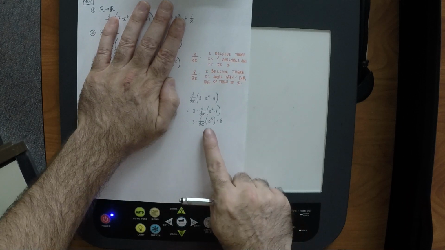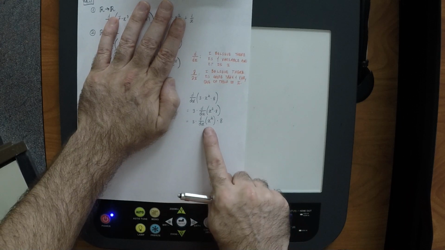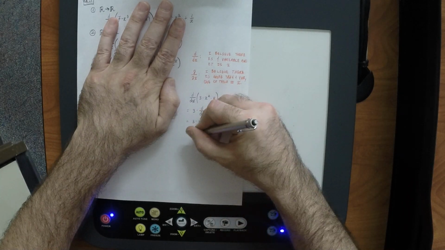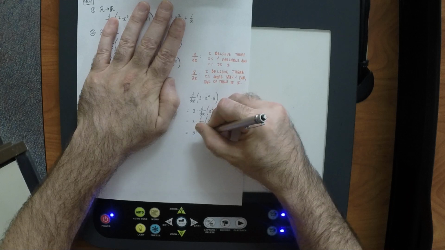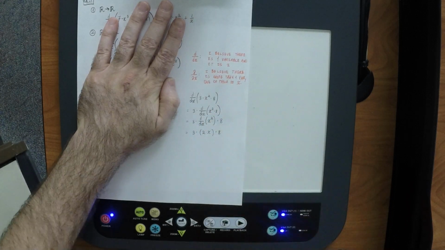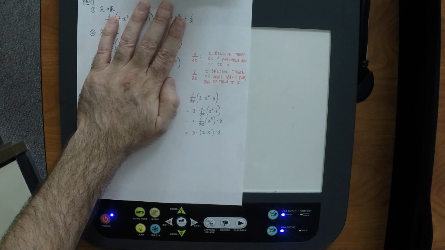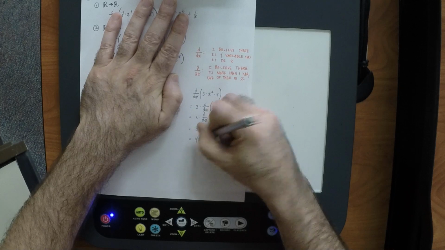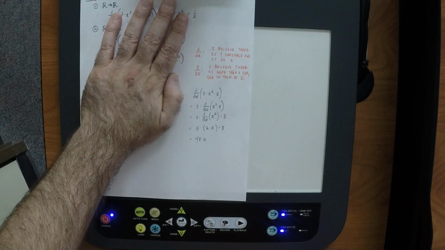So the real question comes down to, what is the derivative of x squared? The answer is 2x. So then the answer is 3 times 2x times 8. Of course, usually all that occurs rapidly in your head, and you just come to 48x.